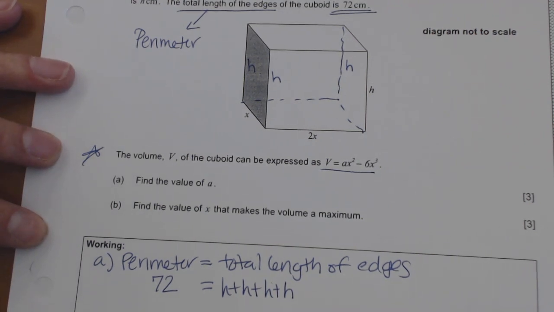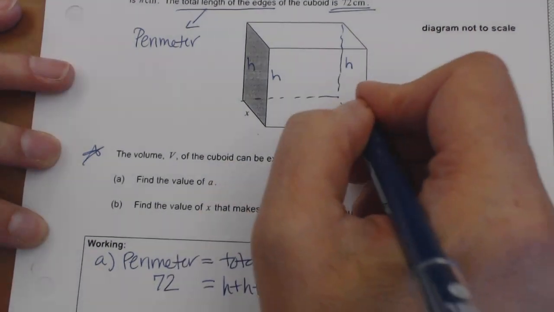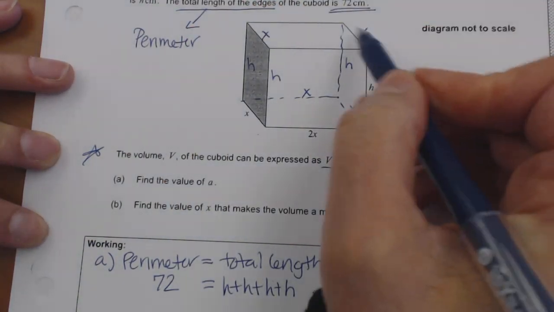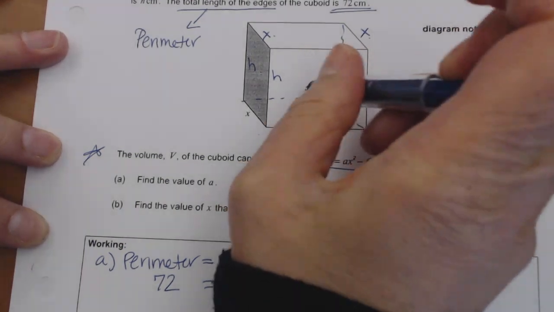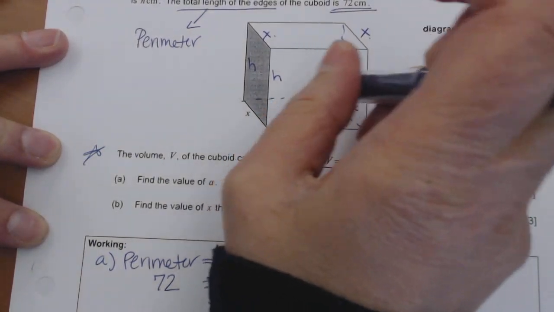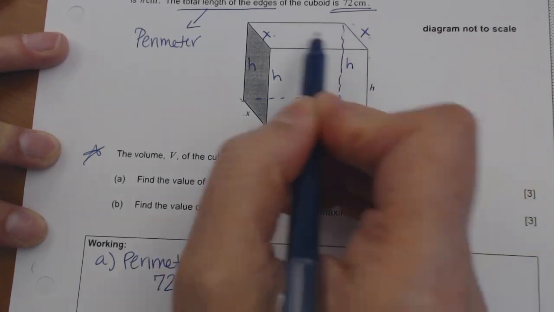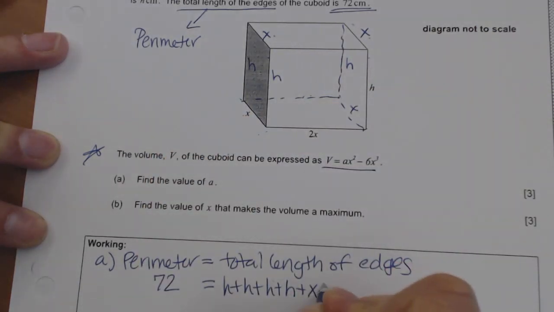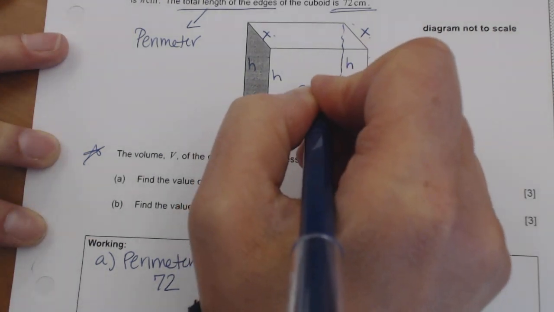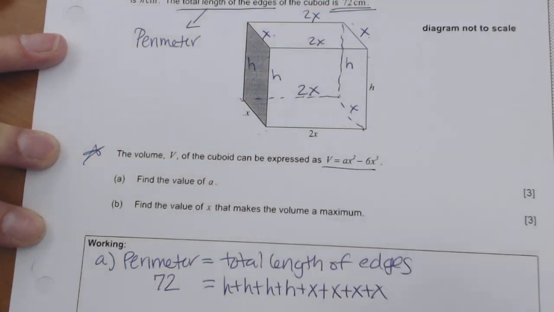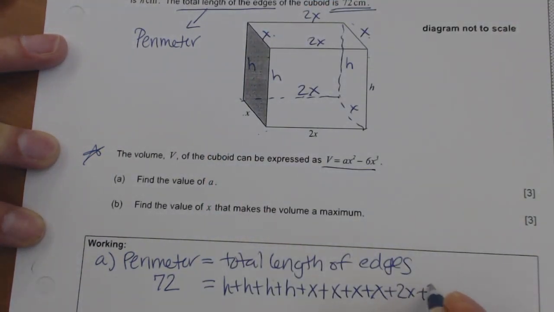Okay. Next, let's look at the widths that we have. We have x here. Oh, I'm sorry. This is not. My bad. That's going to be a 2x. So we have 1 here, width, width, width, and width. So we have plus x, plus x, plus x, plus x. And then, here's the length 2x, here's a 2x, and here's a 2x. So we have 4 of those, 4 2x's.